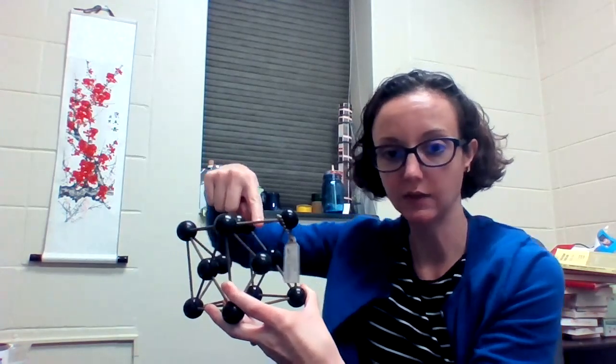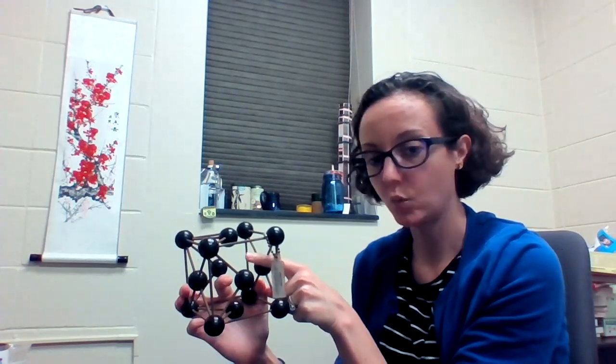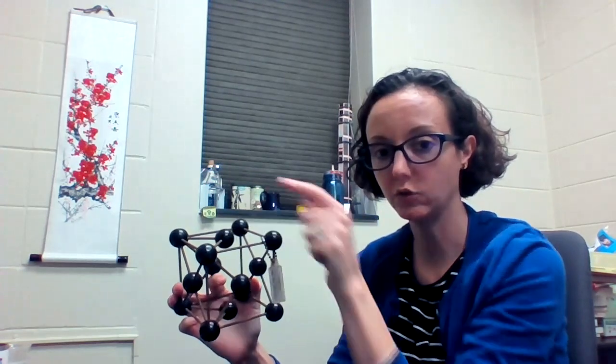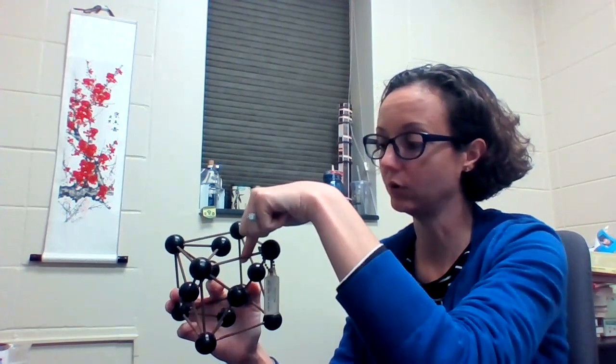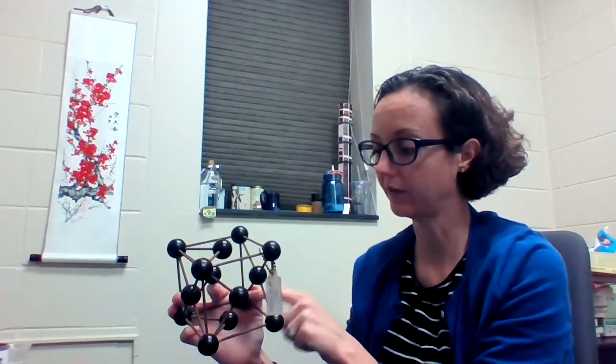In the face-centered cube, we can also see tetrahedral holes. And so the tetrahedral holes are kind of here in this empty space, where we've got 1, 2, 3, 4 atoms. Okay, so let's see those. So they're on 1, 2, 3, 4. So in this space, there is a tetrahedral hole. And in fact, in the face-centered cube, there are 8 tetrahedral holes. 1, 2, 3, 4, 5, 6, 7, 8.